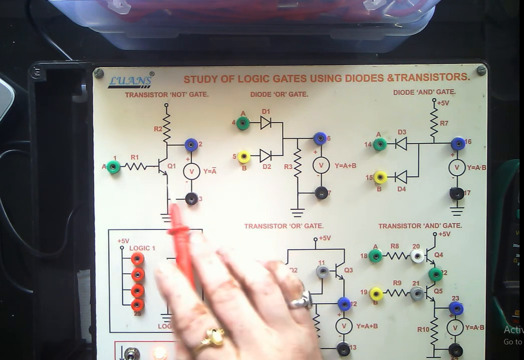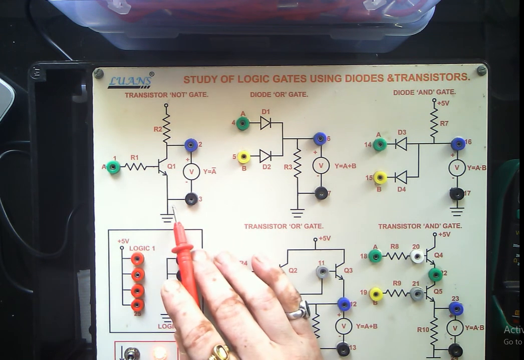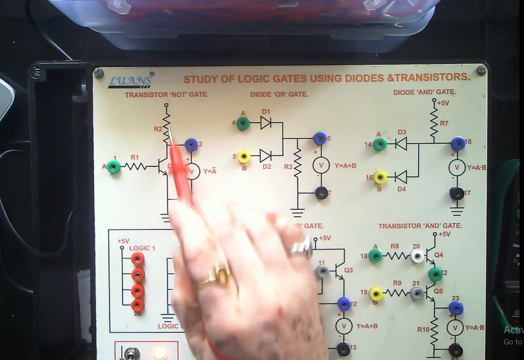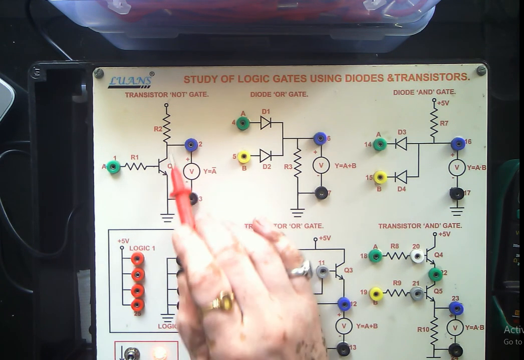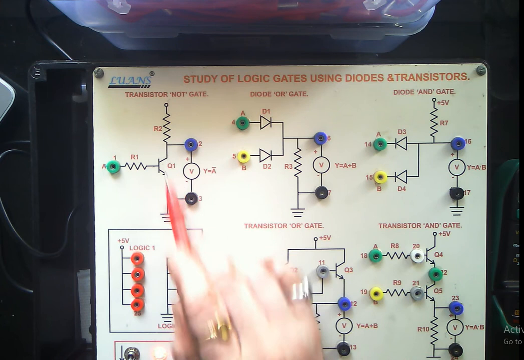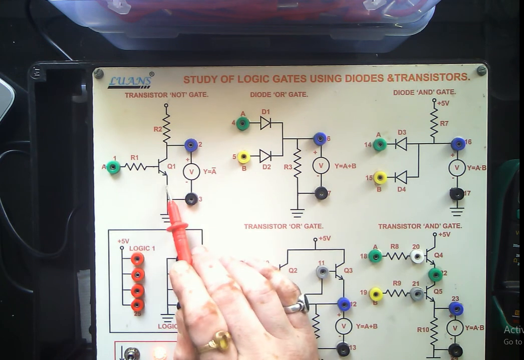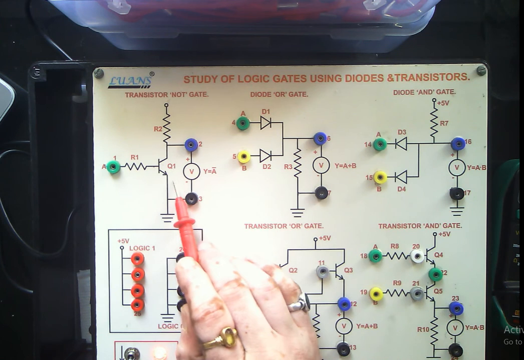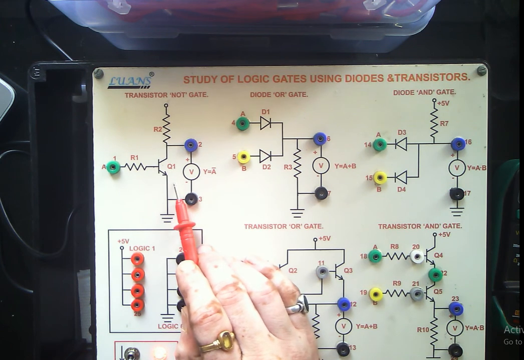If Kirchhoff's voltage law is applied, it can be found very easily that all of the voltage drop will be across this resistor. And we are making our measurements across the transistor. So there will be no voltage across the transistor, as the transistor is in a completely conducting state.